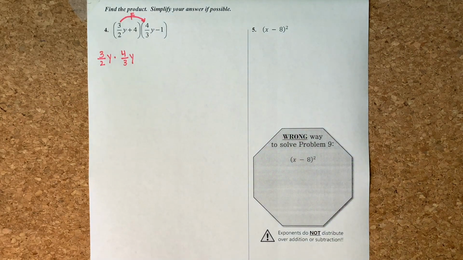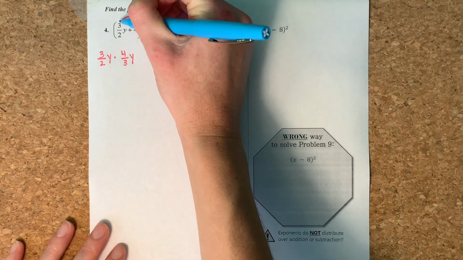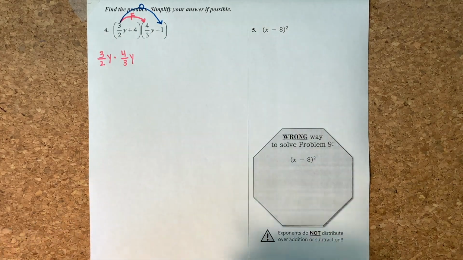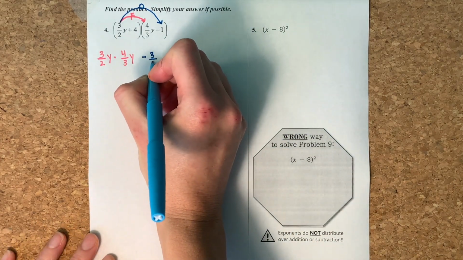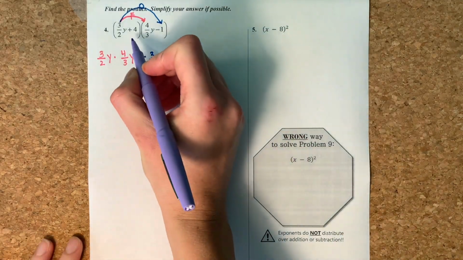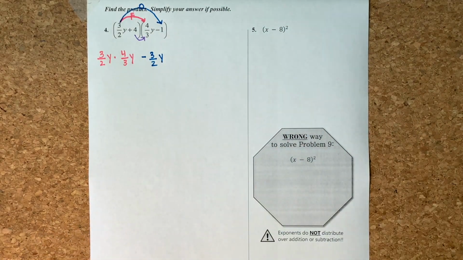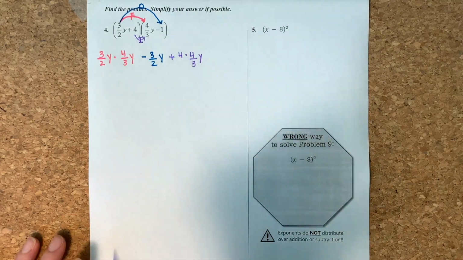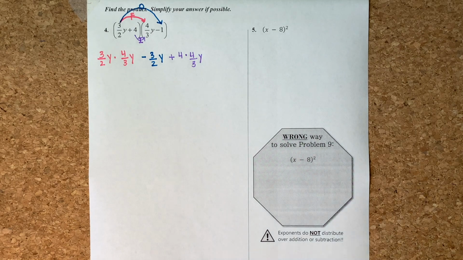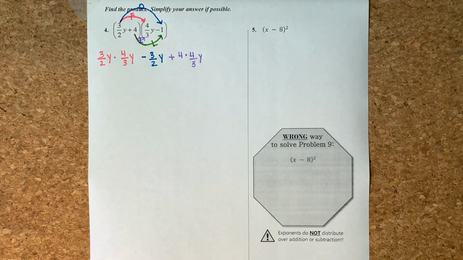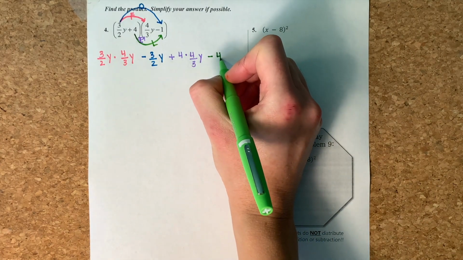Then the O in FOIL stands for the outer. So I'm going to take 3/2 y times -1. 3/2 y times -1 will give us -3/2 y. The I in FOIL stands for inner, so I'm going to multiply the 4 times the 4/3 y. And then the L in FOIL stands for last, so I'm going to multiply the 4 times the -1. And 4 times -1 will give us -4.